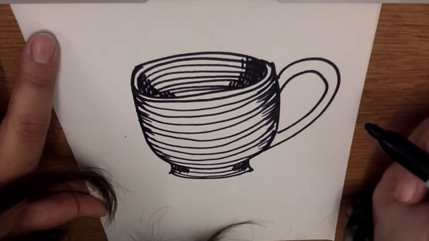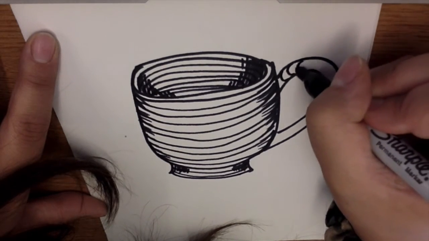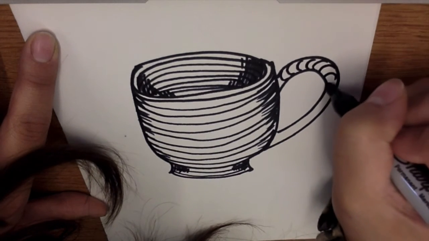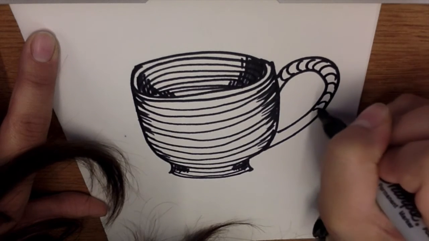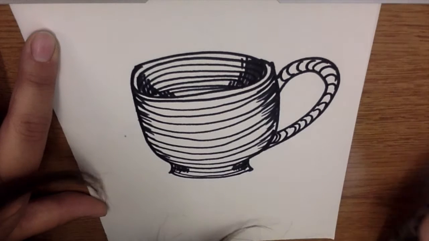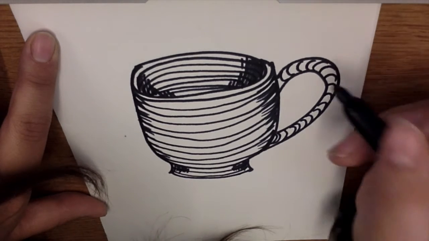Alright, now the handle of my cup, remember, has a little bit of a curve on its own. And just like with the other areas, I'm going to add some shadows.